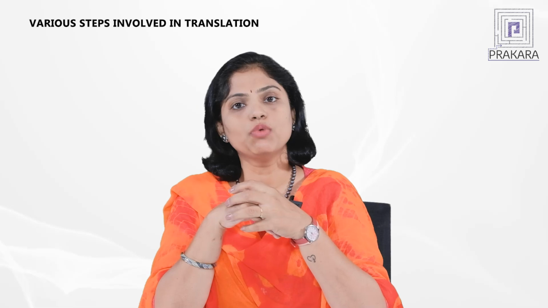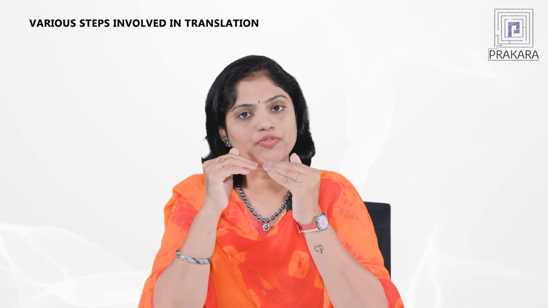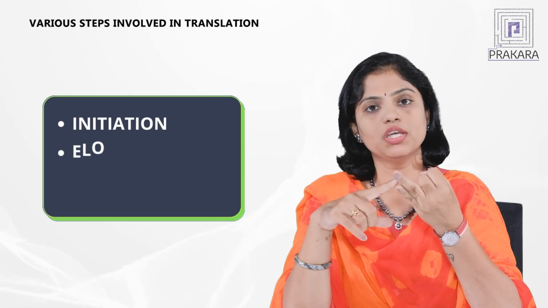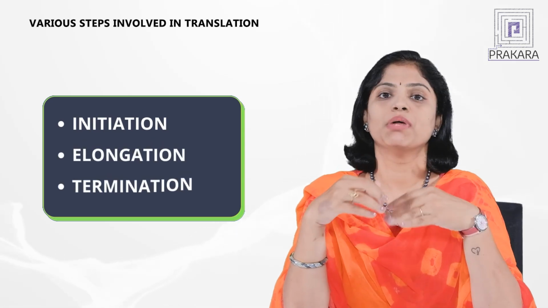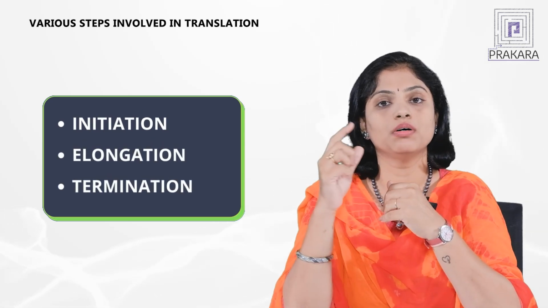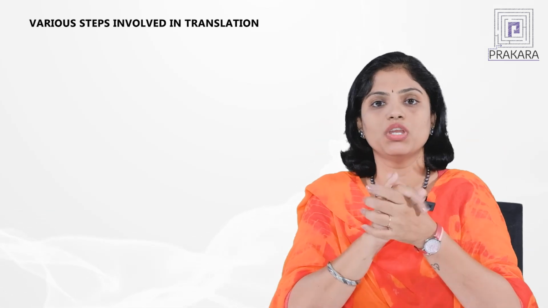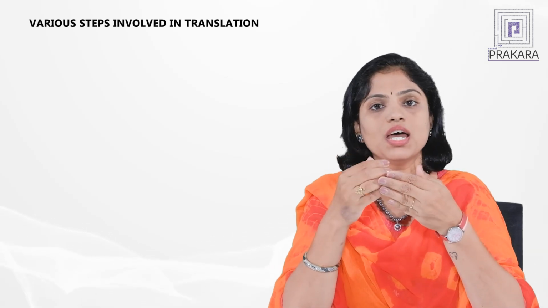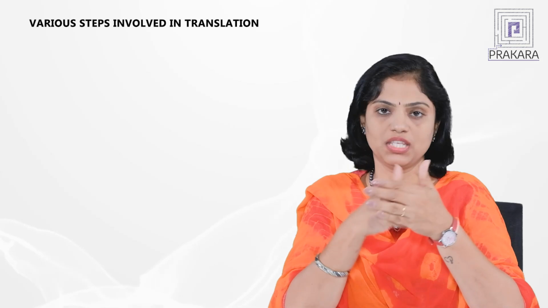Now, like any other molecular process, even the process of translation takes place in 3 major steps: initiation, elongation and termination. But before translation can get initiated, first the tRNA molecules have to be charged, or what we call acylated, so that the tRNA knows which amino acid it has to bring to the site of protein synthesis. So, we will now understand what the different steps in the process of translation are and how the mechanism is carried out.